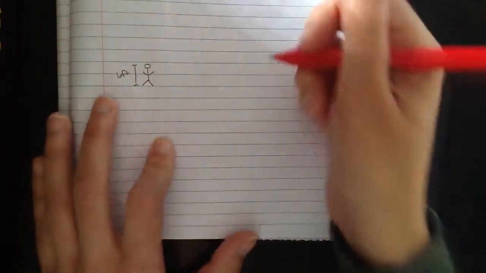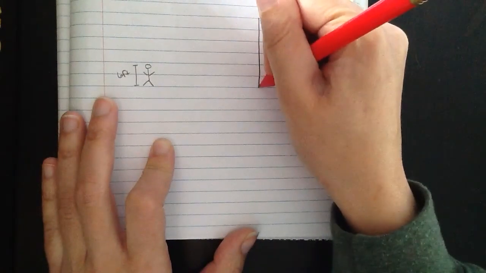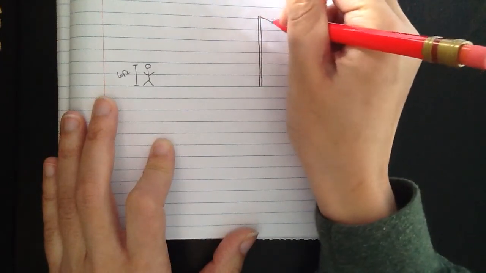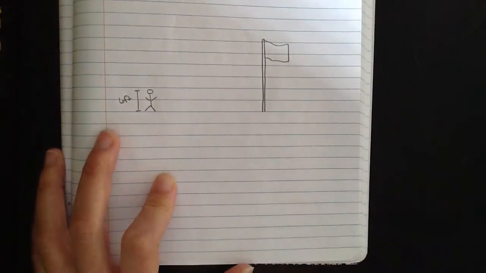Underneath here, let's say I'm standing right here. It's me. And let's say we know that I am 6 feet tall, which is a little untrue, but we'll go with it. Let's say over here, I have a flagpole with a flag on it. Look at that, lovely.